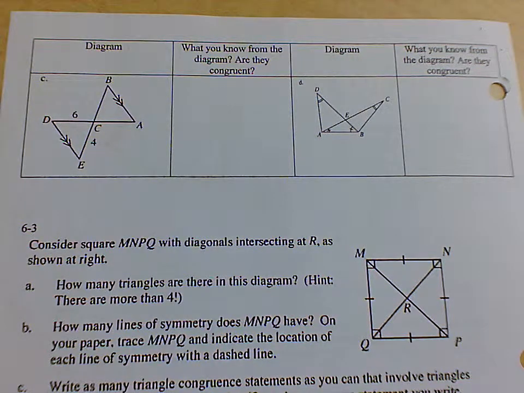All right, so this is question 2, part 2. We're still on the same question, only we've got two different diagrams here. Okay, so letter C, once again, our goal is to first find similarity, and then to find that the side ratios are equal to 1, or to find that the sides are congruent. Either way would be perfect.